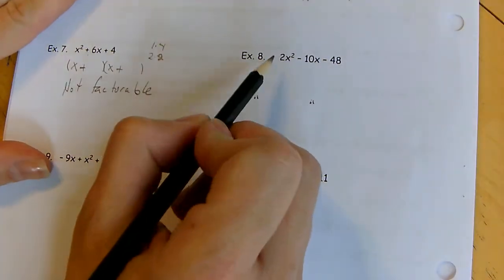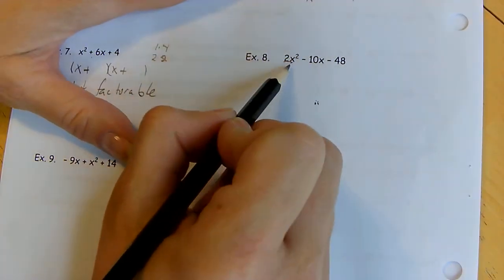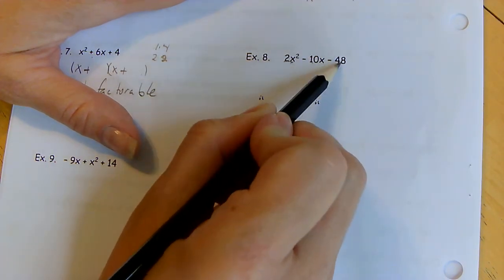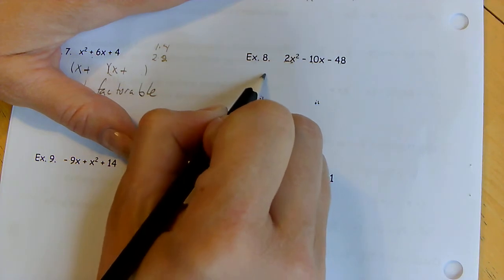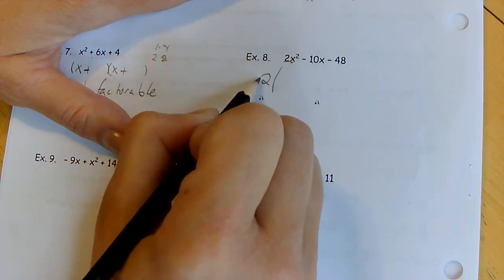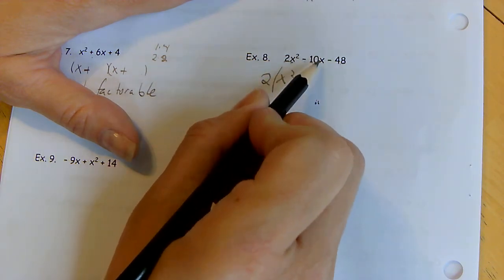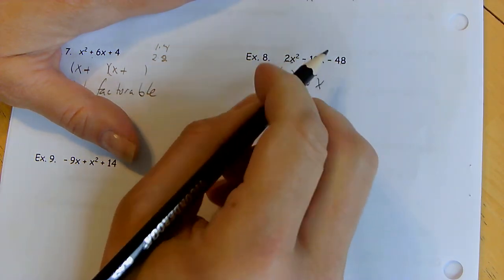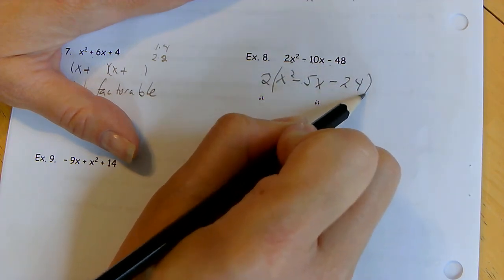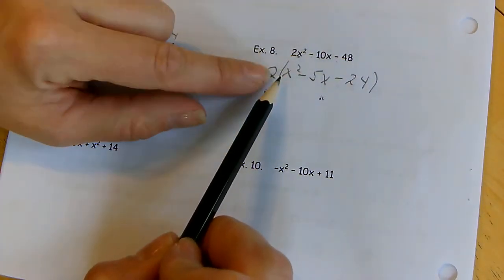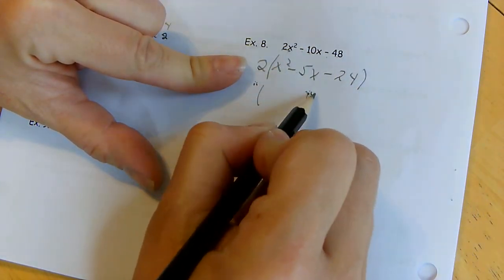Okay, so this trinomial here, you'll notice the leading coefficient's not 1. So the first thing you would need to do is check to see if you have a GCF. You do. All these coefficients are divisible by 2. I'm going to pull a 2 out. 2 times what gets me 2x squared. 2 times what gets me negative 10x, minus 5x. 2 times what gets me negative 48, negative 24. It's important that this is a separate step. Then I'm going to factor the trinomial.